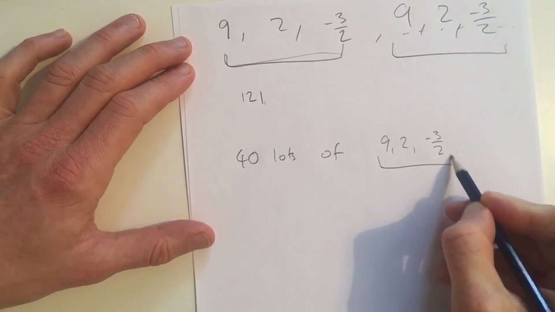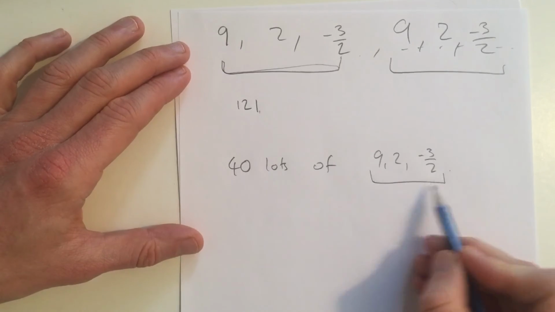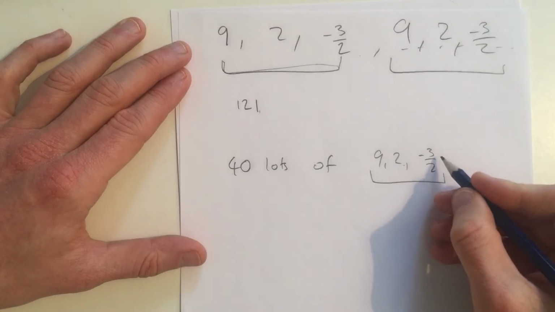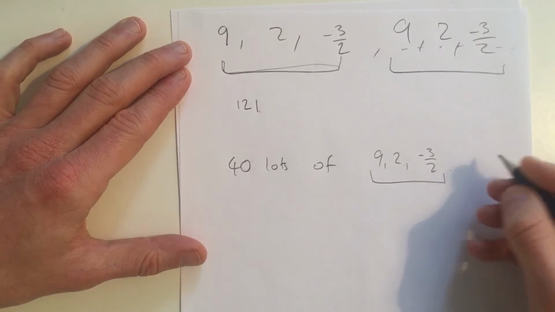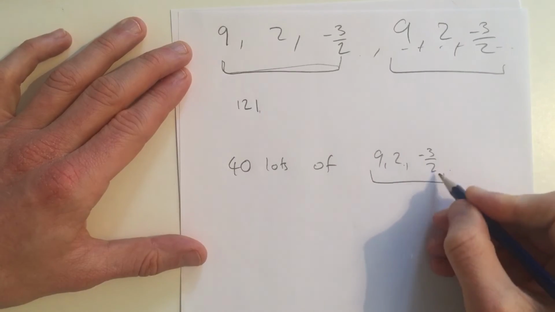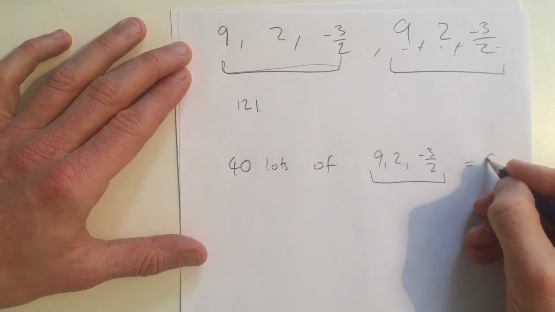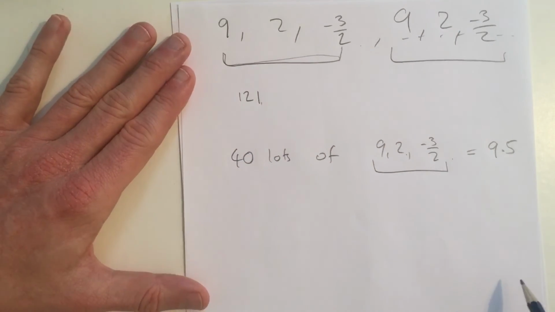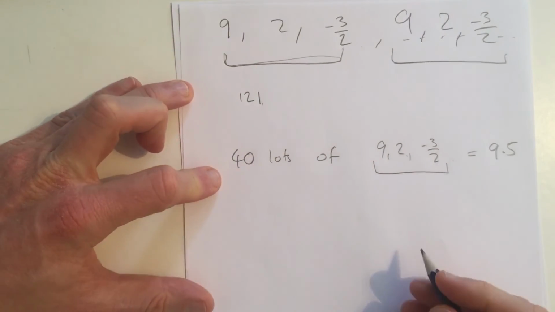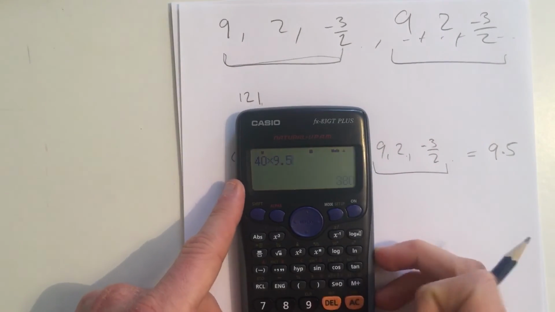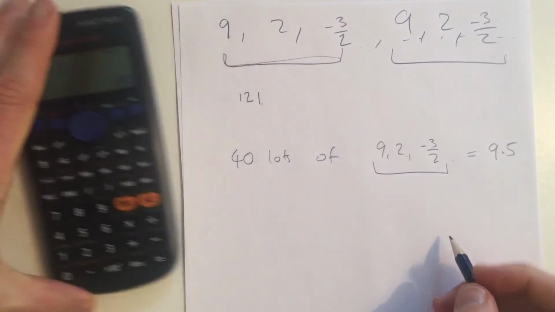So if I just work out the sum just of these, so that's going to be 9. 9 take away 1.5 is going to be 11. Take away 1.5, so that's all going to add to 9.5. So those 3 terms add to 9.5. If I have 40 lots of that, so 40 times 9.5 is 380.